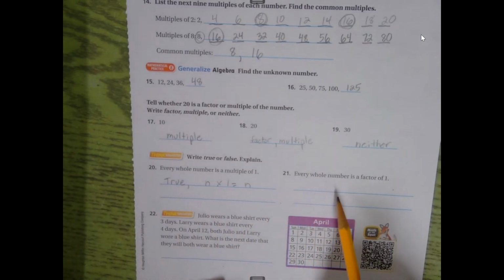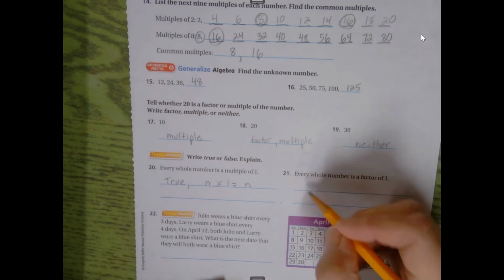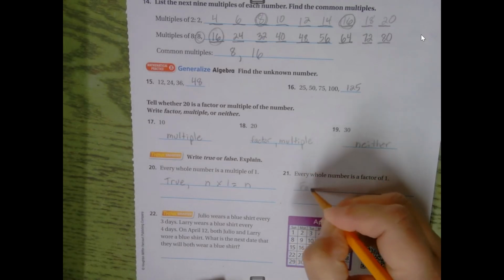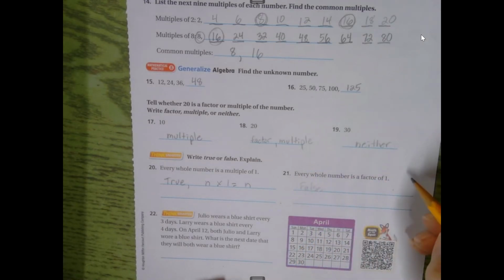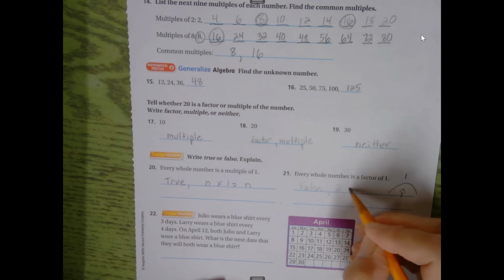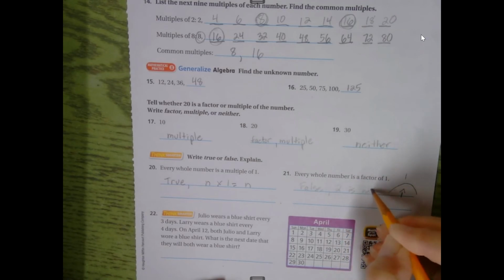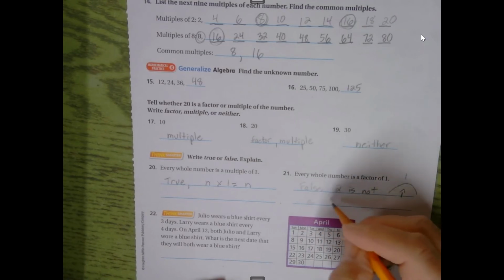Every whole number is a factor of 1. That is false, because if I did 1 here, the only thing I'm going to get is 1. 2 would not be a factor of 1.